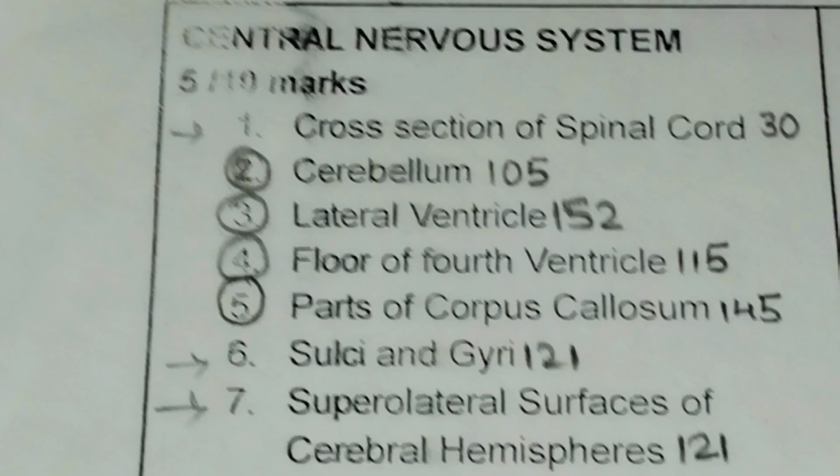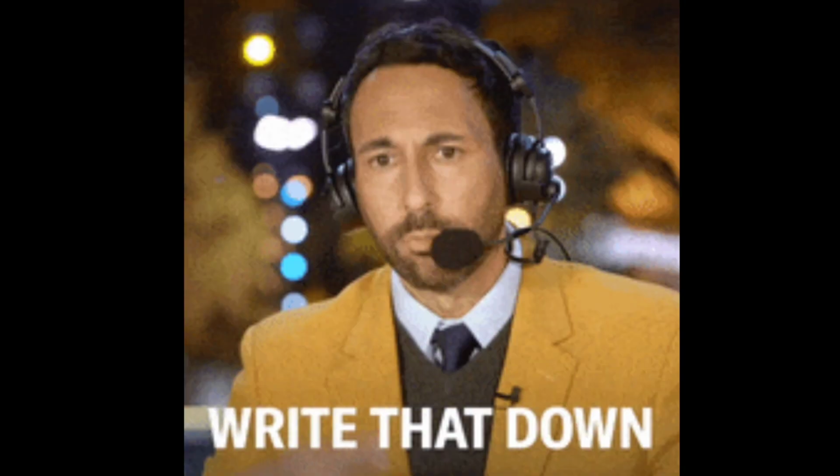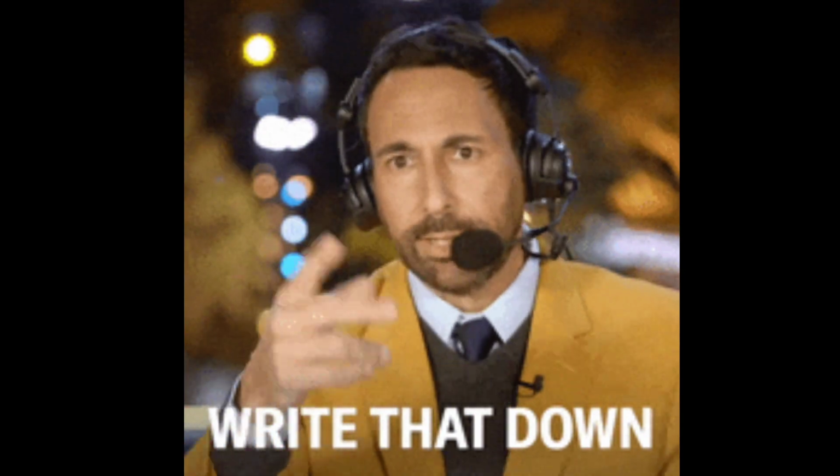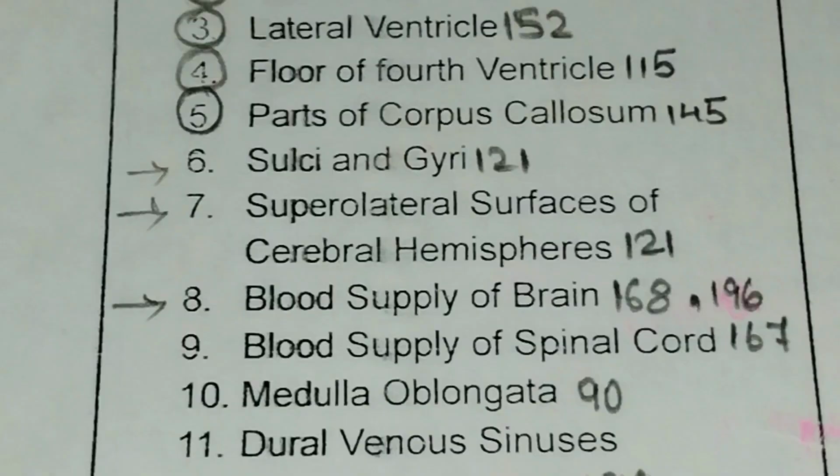Now, let's start with the new volume, that is CNS, Central Nervous System. In this, the important 5 or 10 mark questions are: the first one, cross section of spinal cord. Second one, cerebellum. Third one, lateral ventricle. Fourth one, floor of fourth ventricle. Fifth one, parts of corpus callosum. Sixth one, sulci and gyri.